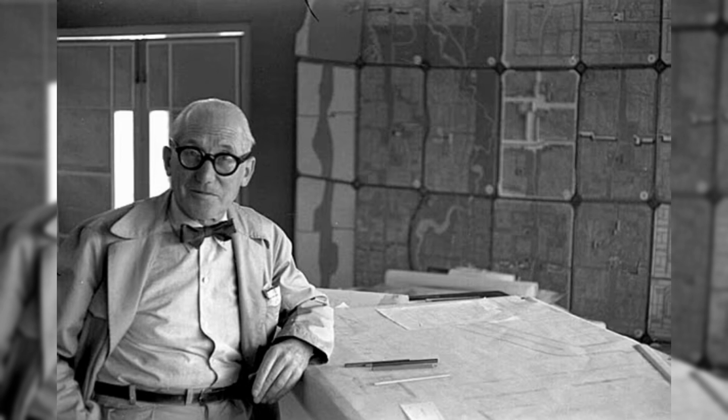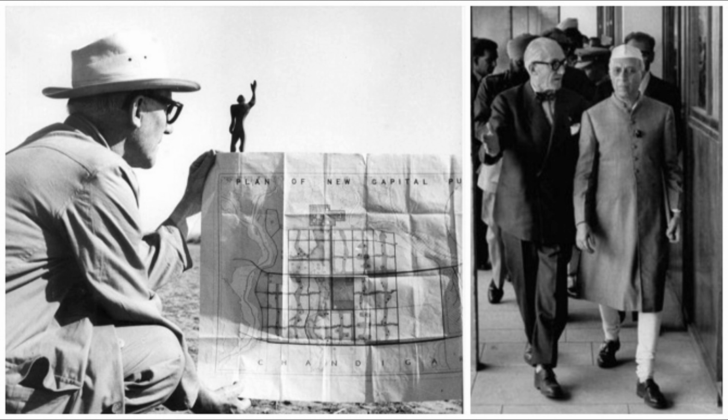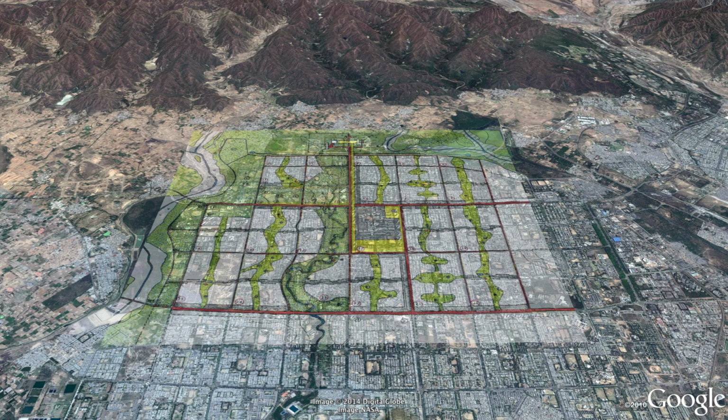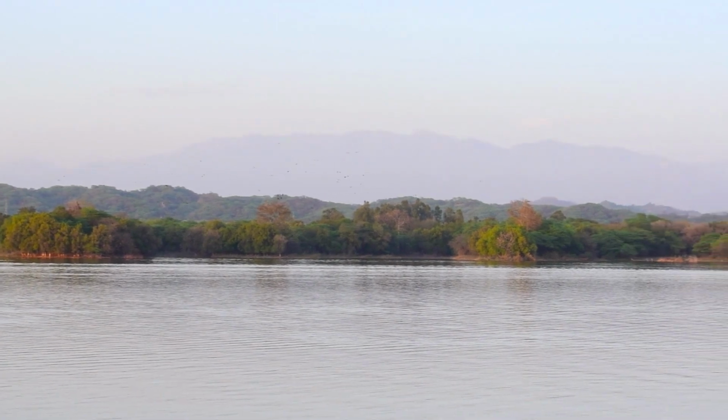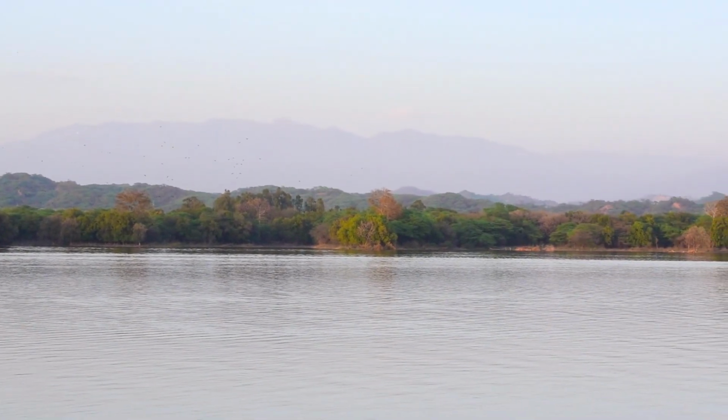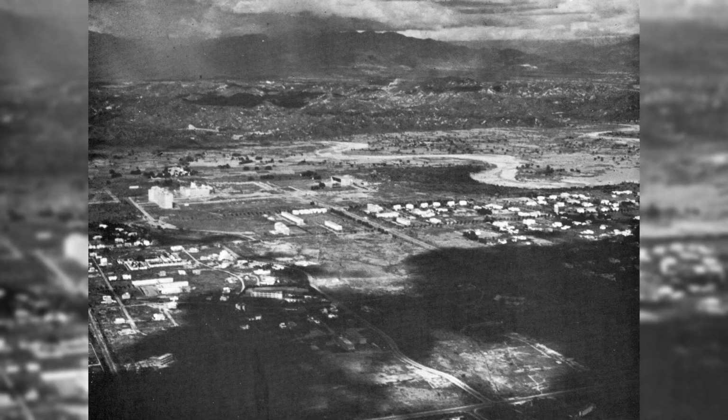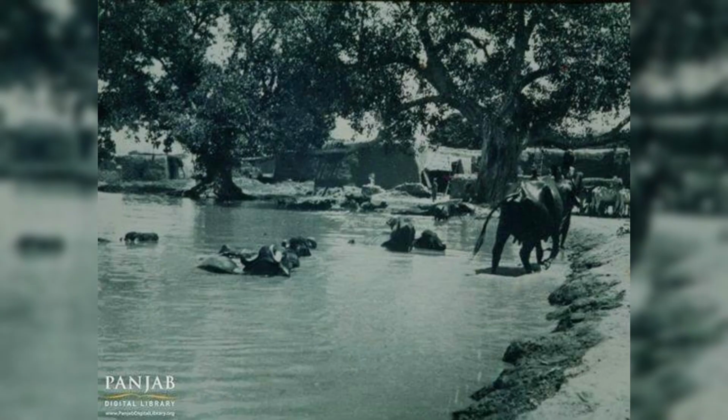Designed by renowned Swiss-French architect Corbusier, Chandigarh became the vision of Jawahar Lal Nehru, the first Prime Minister of India. Nestled in the Shivaliks mountains, Chandigarh is regarded as one of India's finest examples of 20th century modern architecture and urban planning. The gradually sloping plains that are home to Chandigarh today were once a large lake surrounded by marshes.